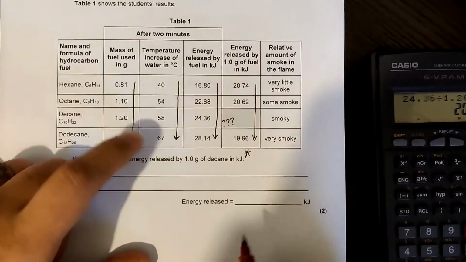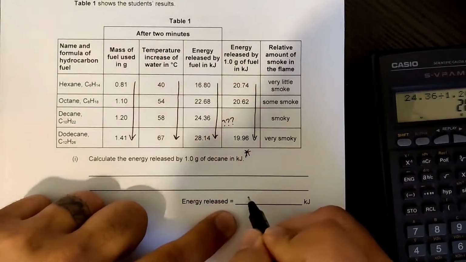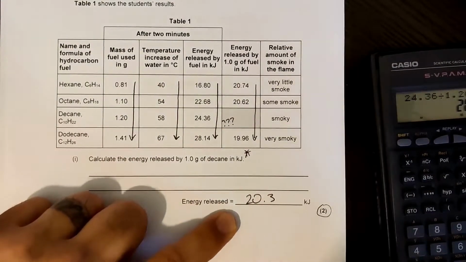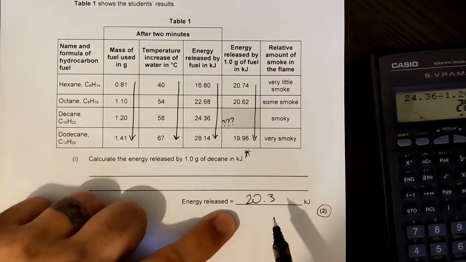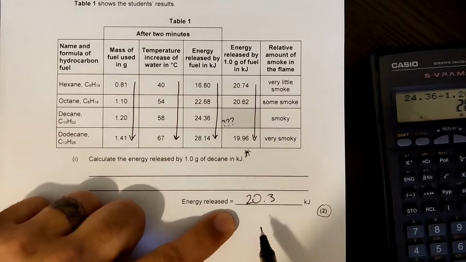So your answer down here, you would write 20.3. Now, if you notice, it's got 2 marks. If I just write the 20.3 and I got that right, I will get 2 marks, okay? However, if my answer is wrong, I would get 0 marks. So this is very important that you actually write down your working out, okay?